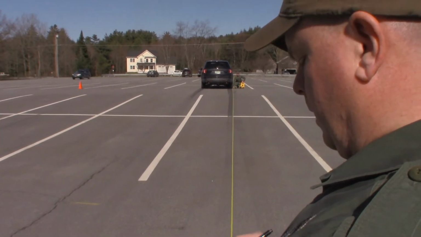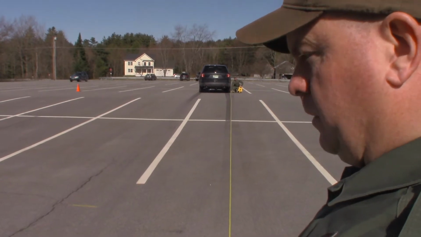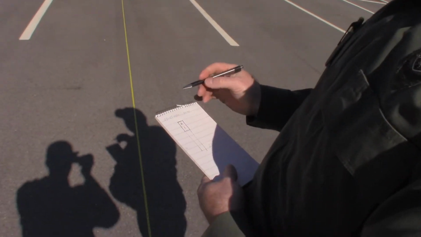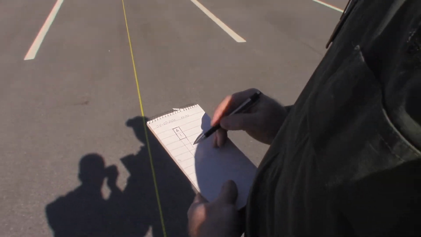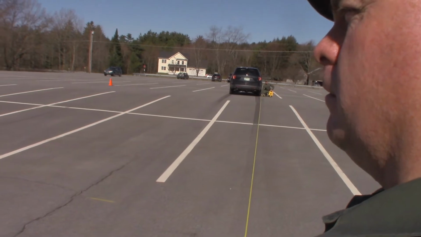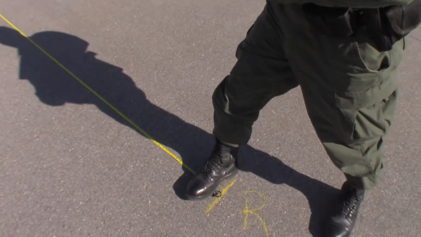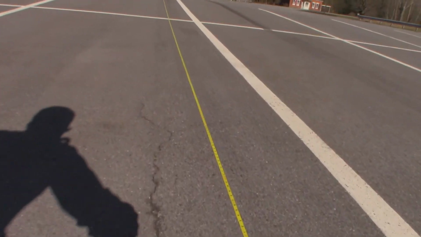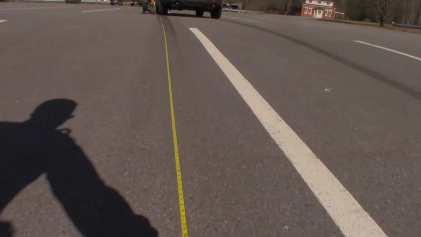68.5 feet. 68.5 feet. So we always draw a little field sketch of what we're looking at. So we have the car facing the direction that it was going, and we sketch out the skid marks, and then we're going to keep track of the length of the skid marks on our field sketch. Are we good on this side? Yep. Okay. The experts then measure the vehicle's left skid mark.